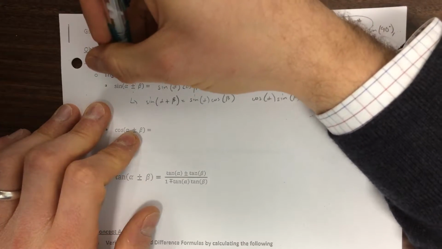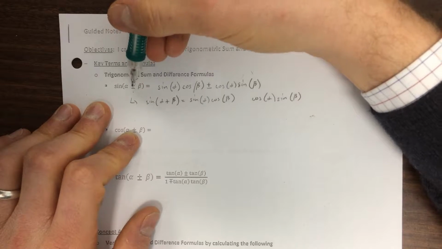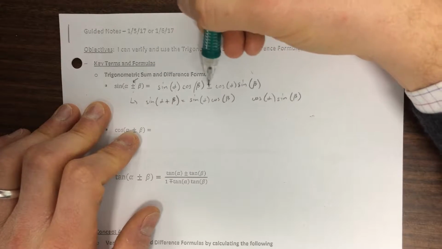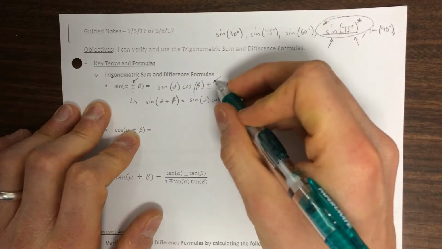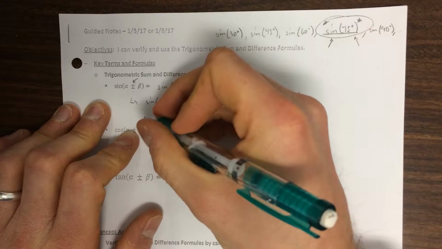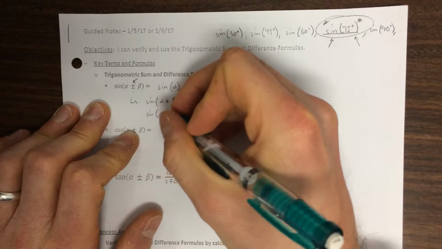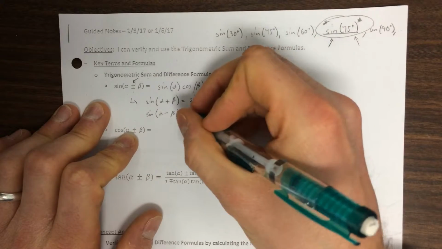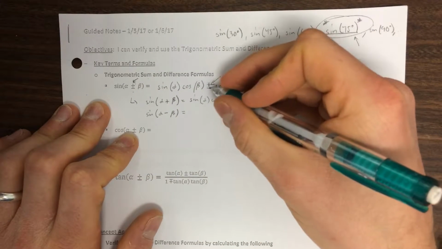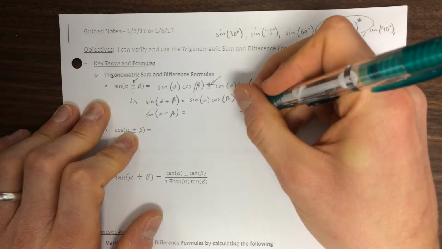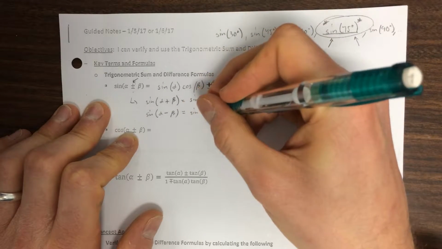But since we're adding, and adding is on top here, we have to look here and see what's on top of the plus minus. Well, for sine, it's still addition, so it's plus. If it was sine of alpha minus beta, notice minus is on bottom here. That means here we have to look. Since it's plus minus, minus is on bottom, it'll also be minus there.